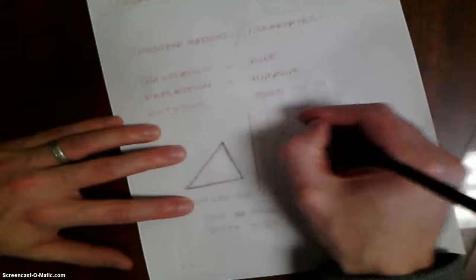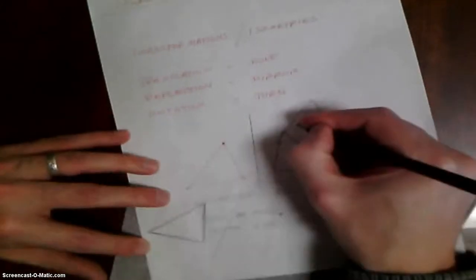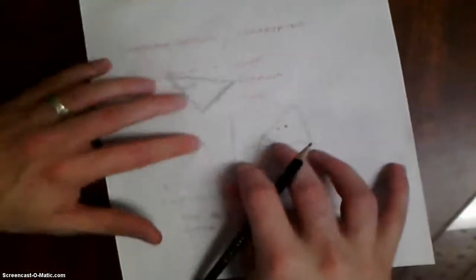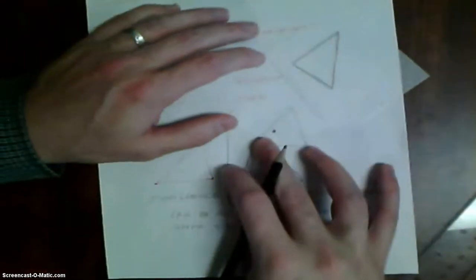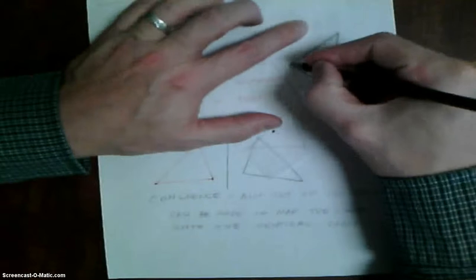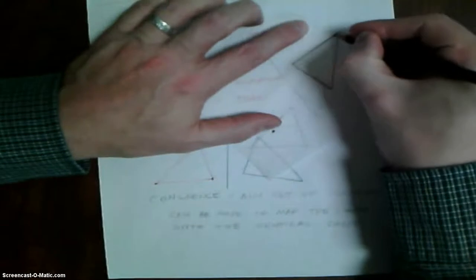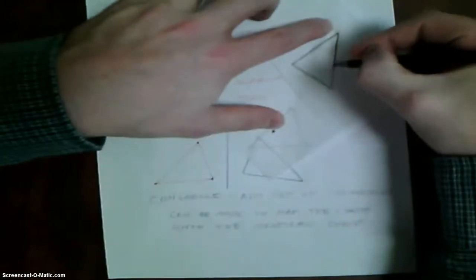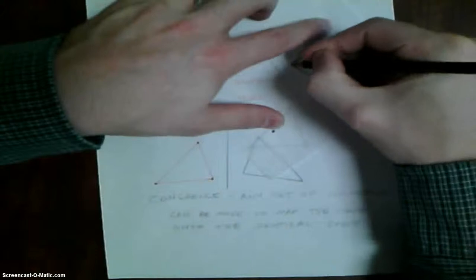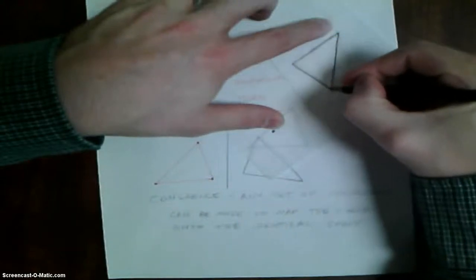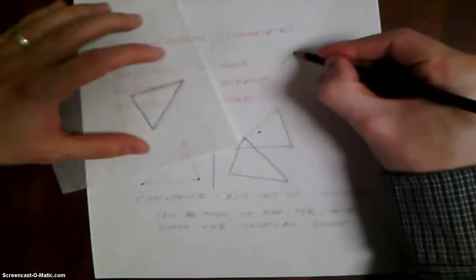So I could rotate about, well, let's say this point over here. So this goes, we'll say, over there. See the triangle.